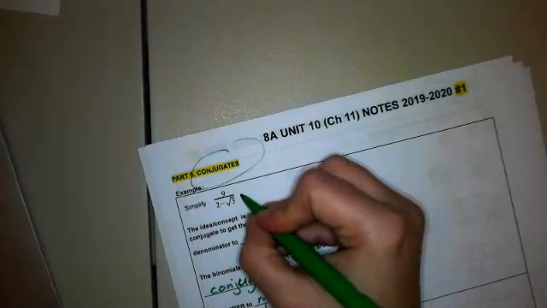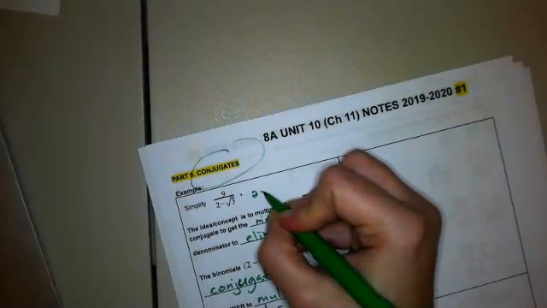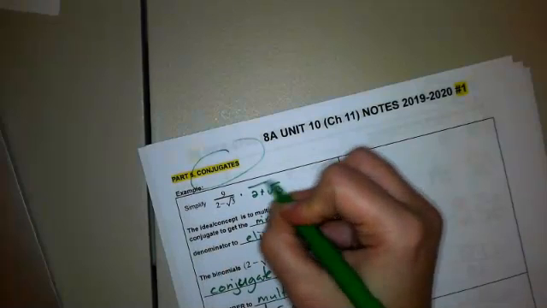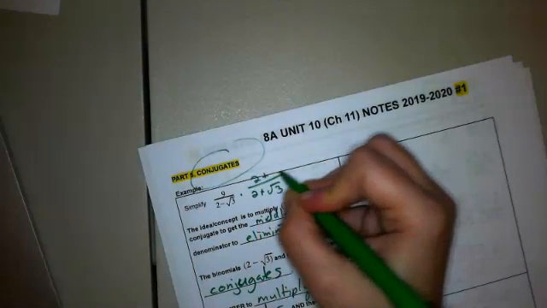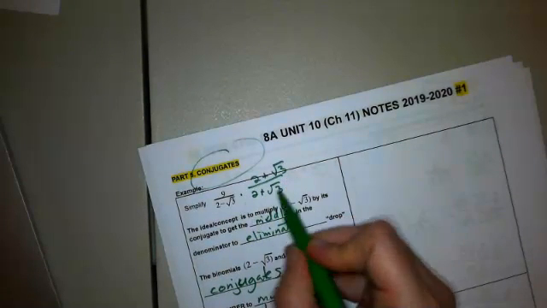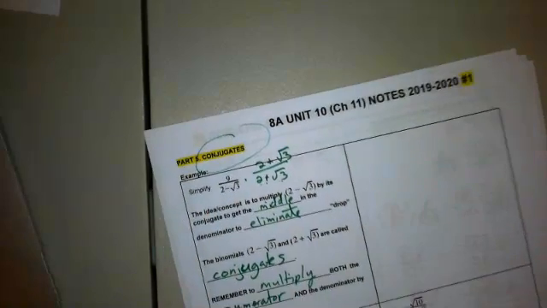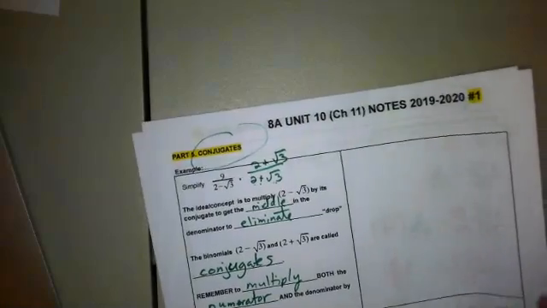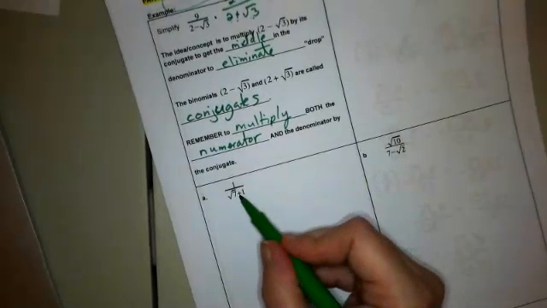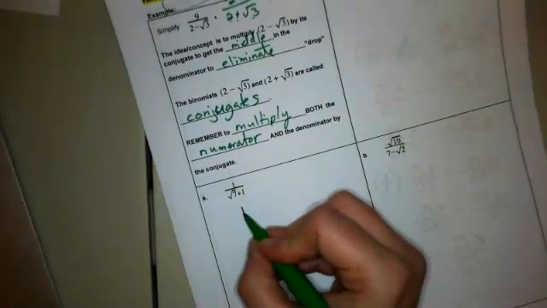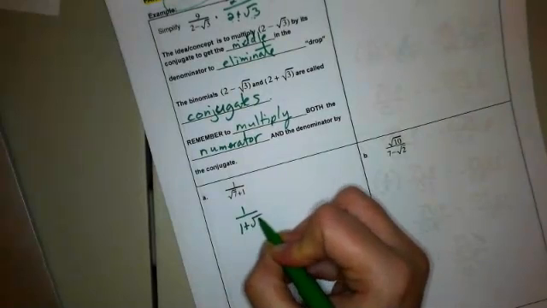So if I take it times 2 plus the square root of 3 and 2 plus the square root of 3, those middle terms, see that? That's going to go away, okay? And you'll see in a second here what I mean. So let's look down here. 1 over the square root of 7 plus 1. Let's change the order first. Let's do 1 over 1 plus the square root of 7. Because remember, I always put my rational number first, okay?